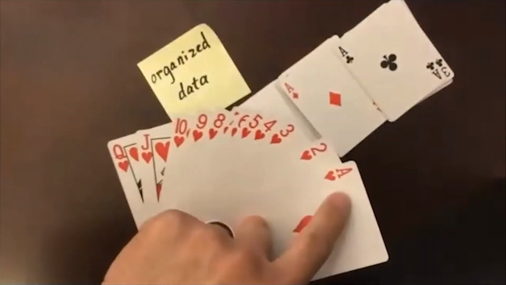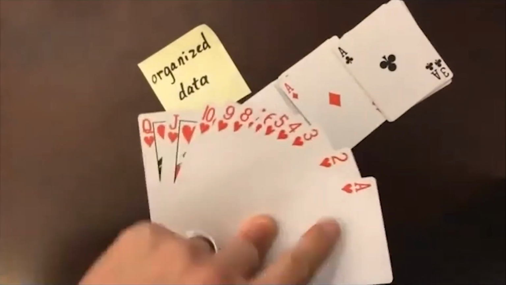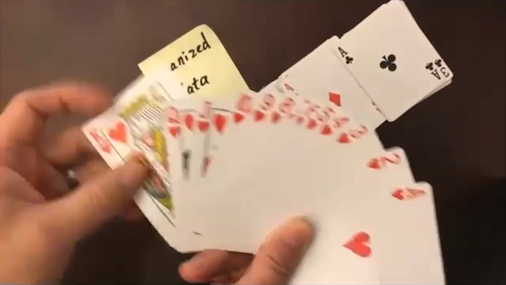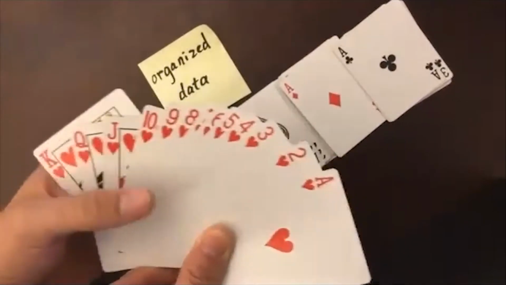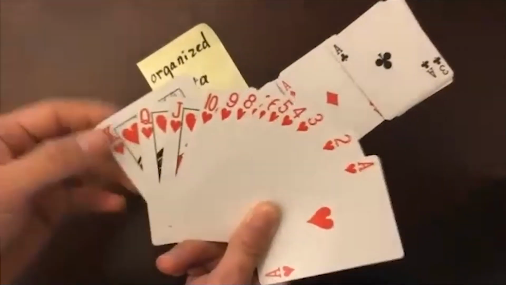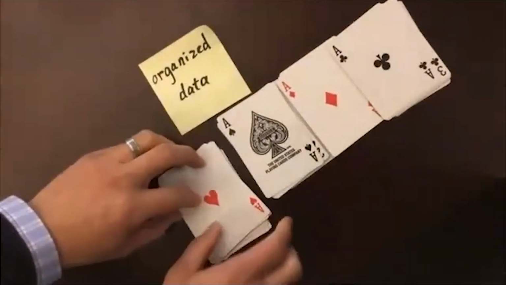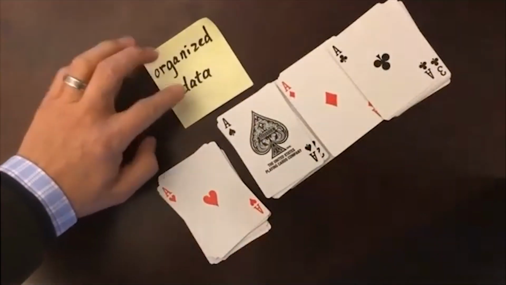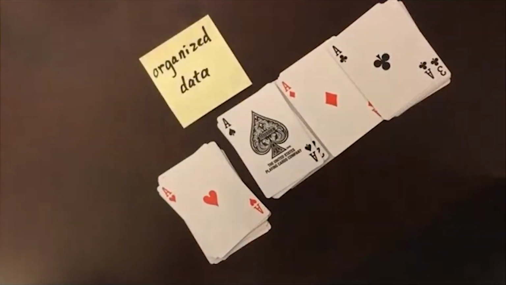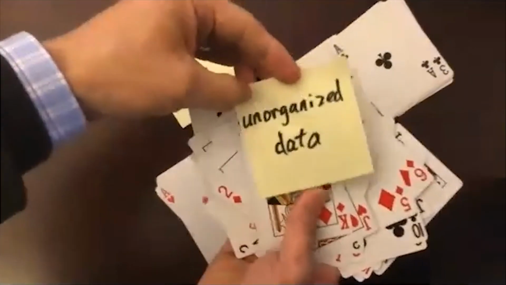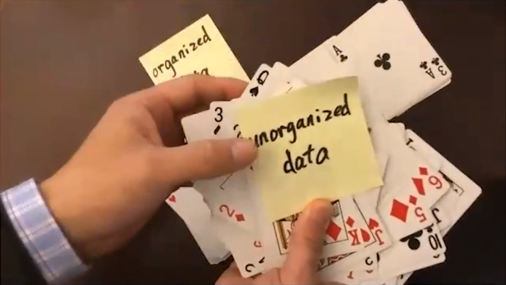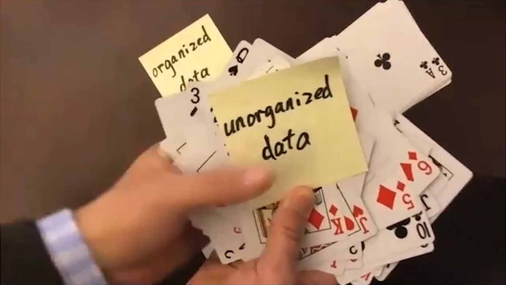Because I'm organizing the cards from the smallest one to the largest one, I can tell there's one card missing here. So in this case, the worst case scenario is 4 colors plus 13 steps, so 17. For the organized data, we need 17 steps to find it. But for the unorganized data, we actually need 52 steps to identify the missing card.